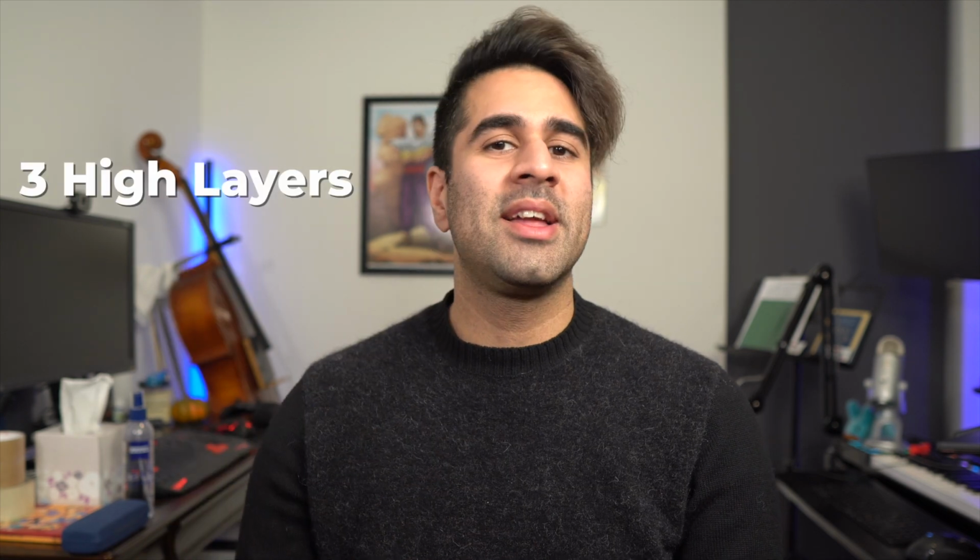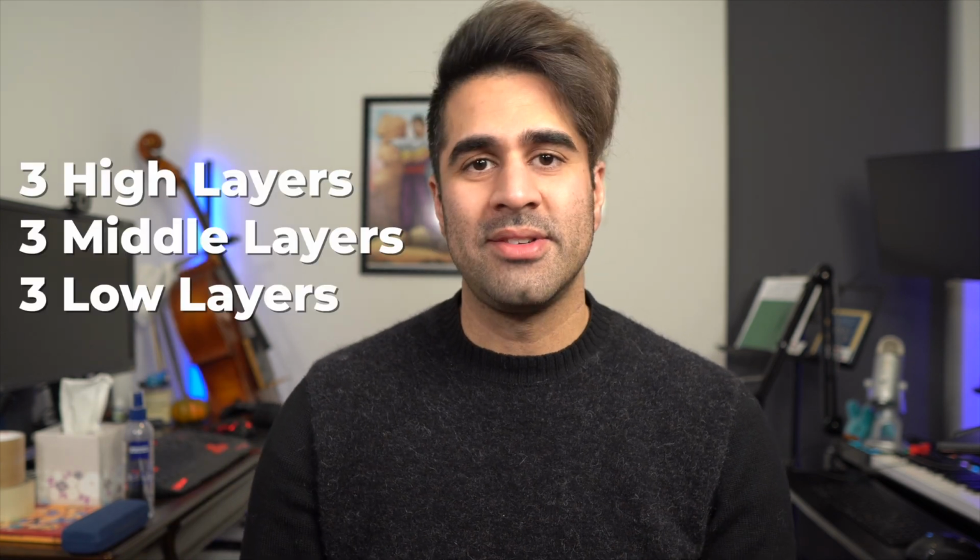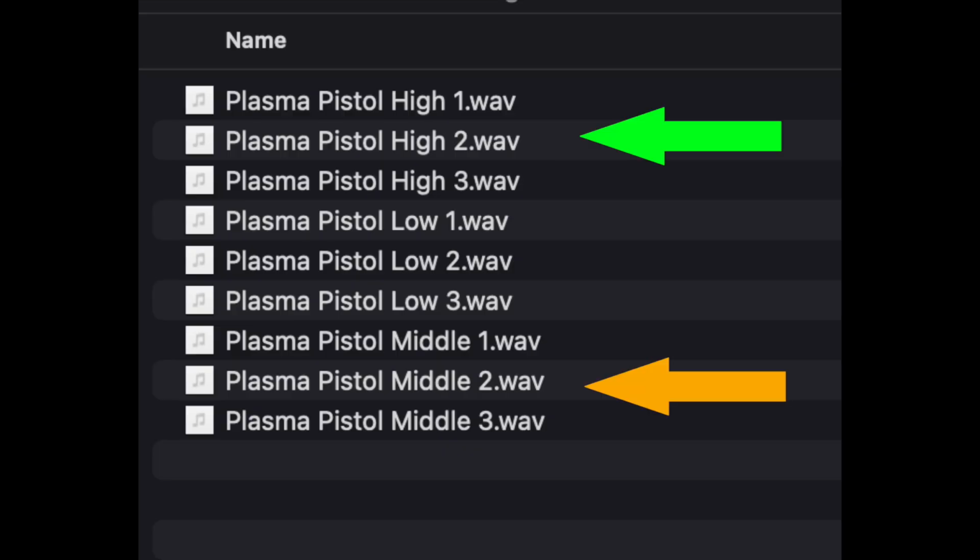For example, if we're working on a sci-fi gunshot and we have 3 high layers, 3 middle, and 3 low layers, instead of shuffling each of these layers around into every single variation, we can actually export each of these layers individually in their individual categories. So in this case, we'll have 3 high layers, 3 middle layers, and 3 low layers.